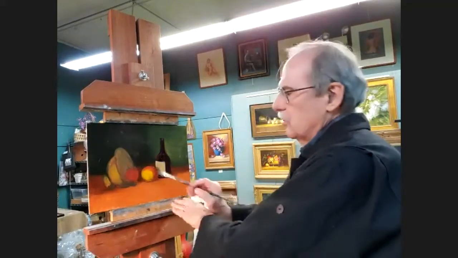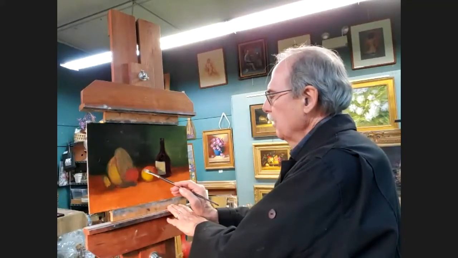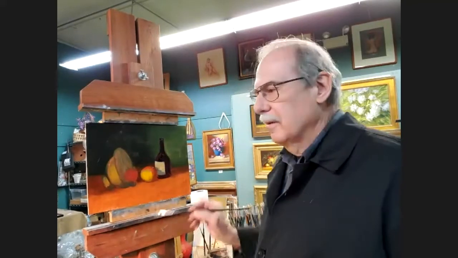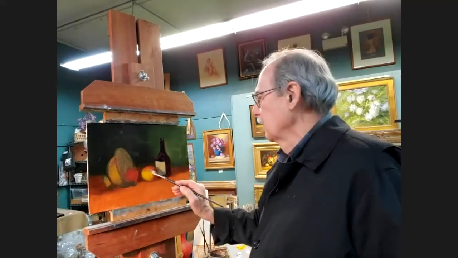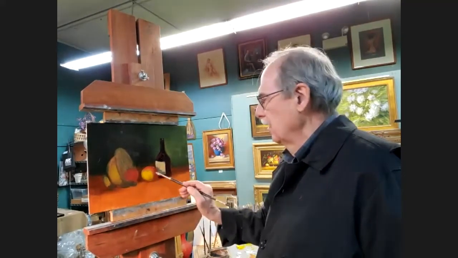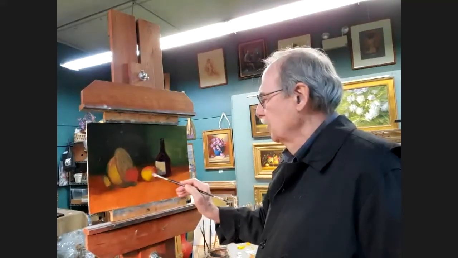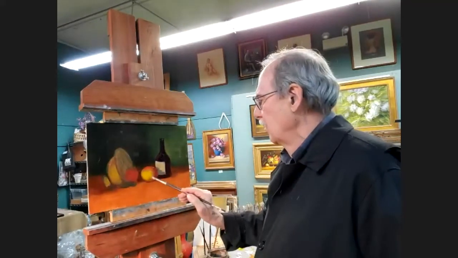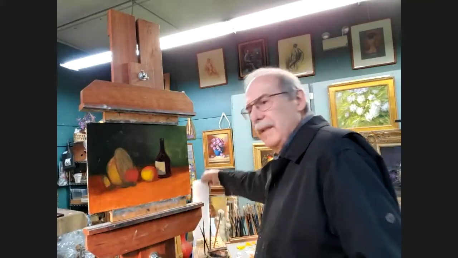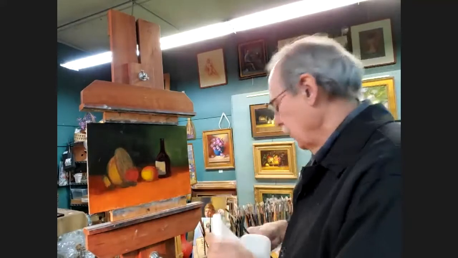I can use either pure gray or I could put ochre in it to warm it up, make it look a little greenish. But just by adding it to that yellow, it turns it into a green. But you need that to turn the form.